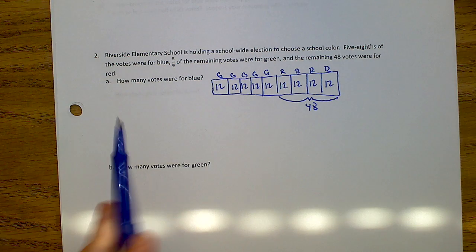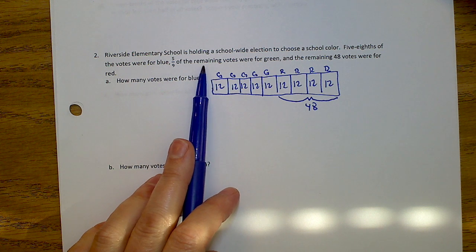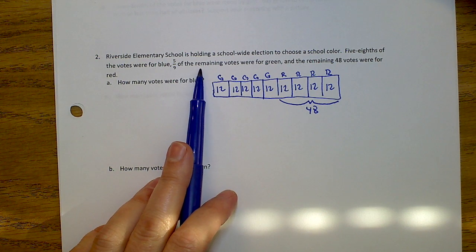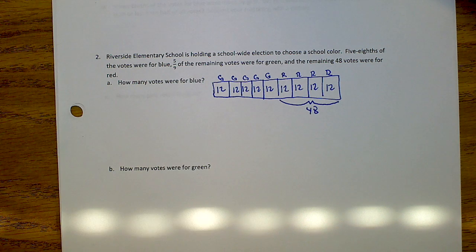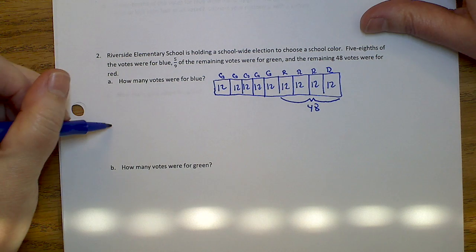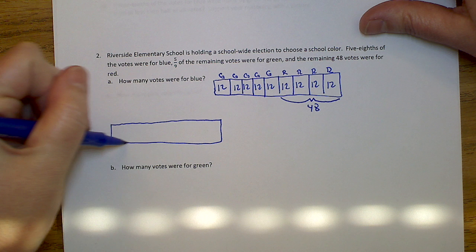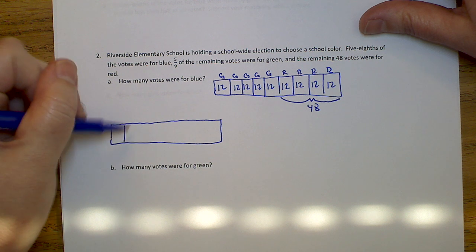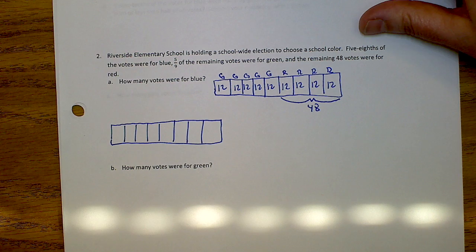Now it says 5/9 of the remaining votes. What is it remaining from? What is it left over from? The 5/8, which are blue, right? So we're going to come down here and we're going to make a tape diagram with how many boxes? 8. 1, 2, 3, 4, 5, 6, 7, 8.